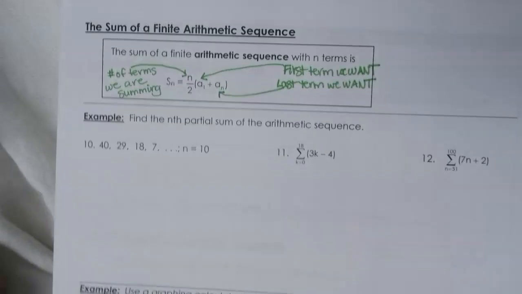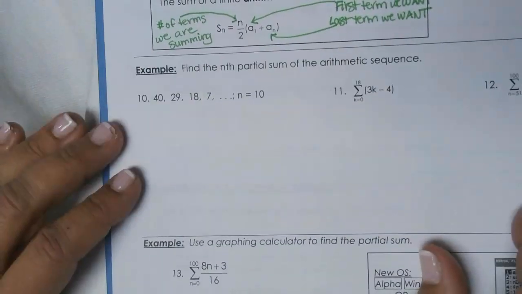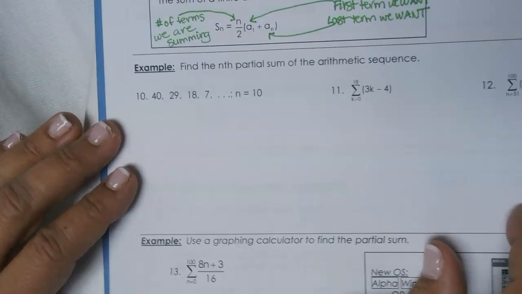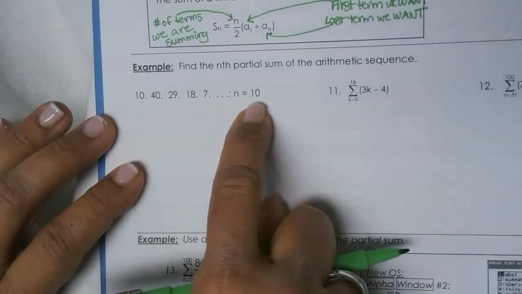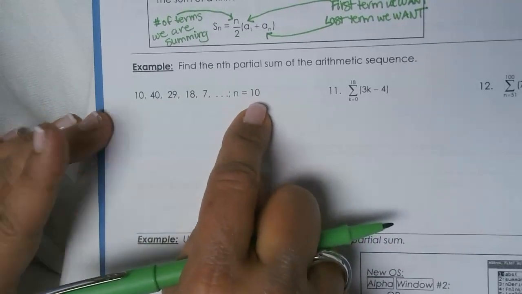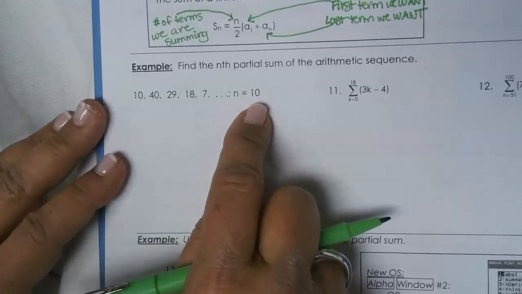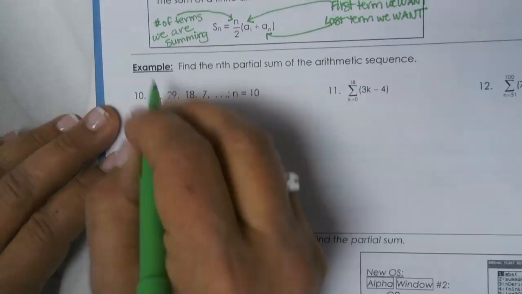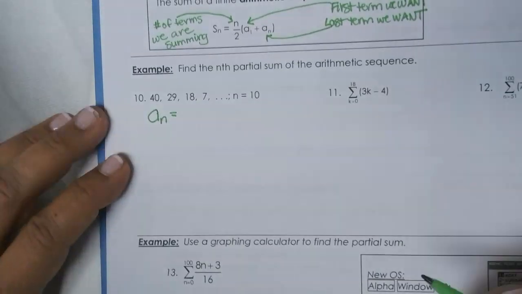Okay? So this asks us to find the nth partial sum of the arithmetic sequence. And the nice thing is that it gives us all of these different pieces. And one thing I think is helpful to do when we do this is to write a rule for this. So that's my suggestion at first, to say, okay, what is a sub n?